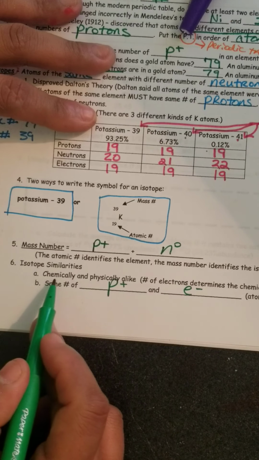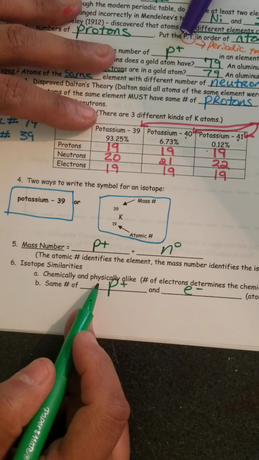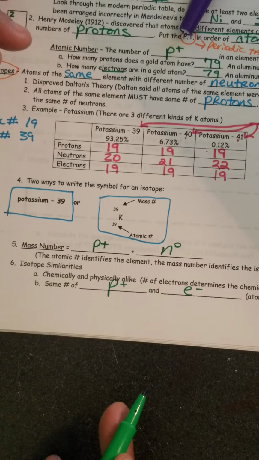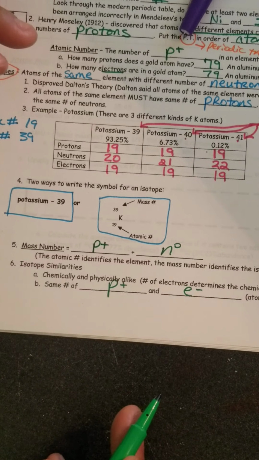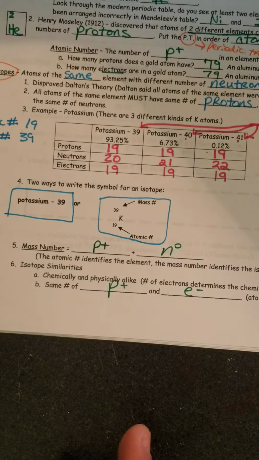That's why they're chemically and physically the same, okay? What is different between them? The number of neutrons, which causes the mass numbers of them to be different, okay? Let's keep going in our notes.